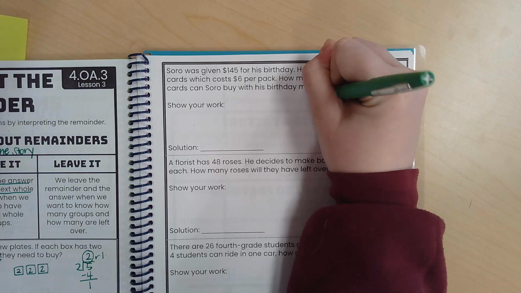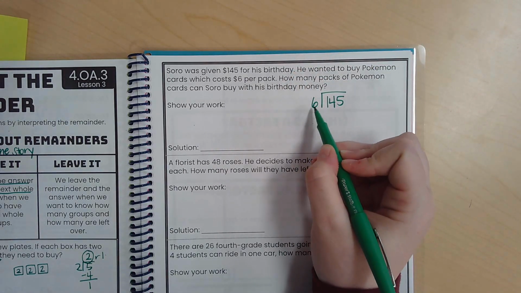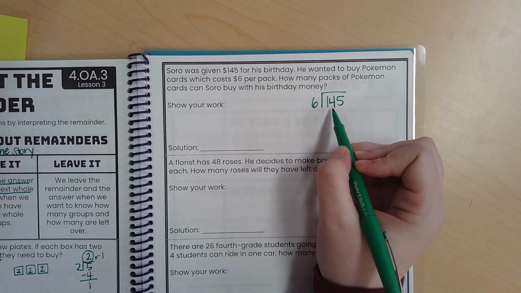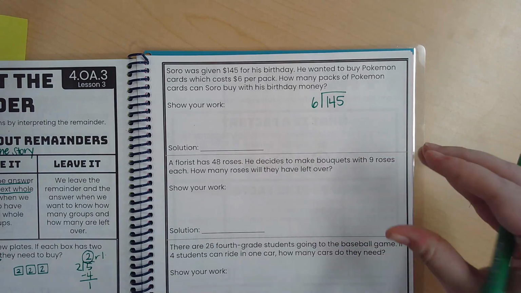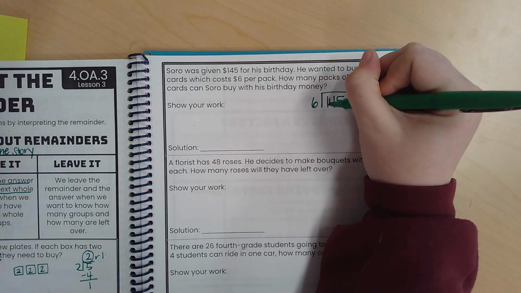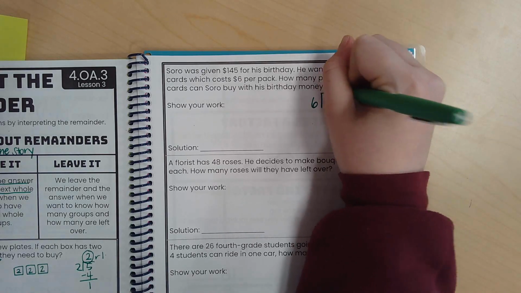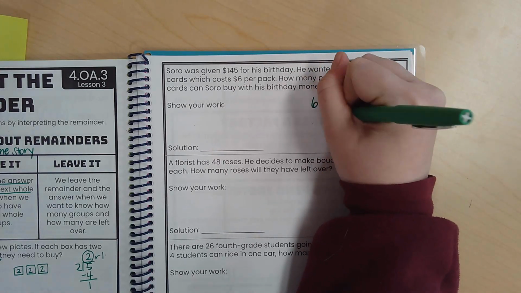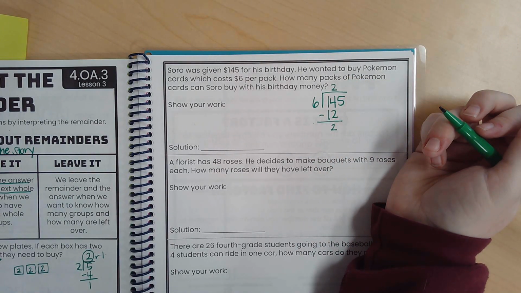So 145 divided by 6, right? Because he has $145. He knows it's $6 per pack. So he's splitting his $145 into basically how many packs. So 1 divided by 6, we can't do it. So we move over to the 14. That would be 2 because 6 times 2 is 12. So let's subtract, which gives us 2.